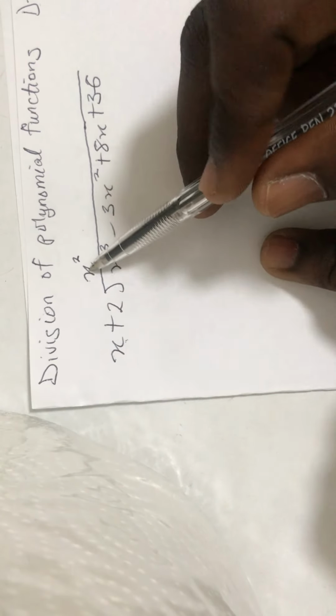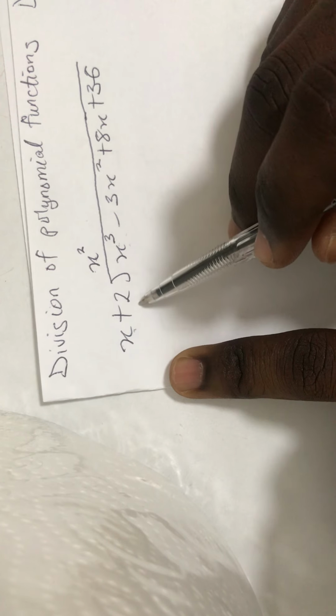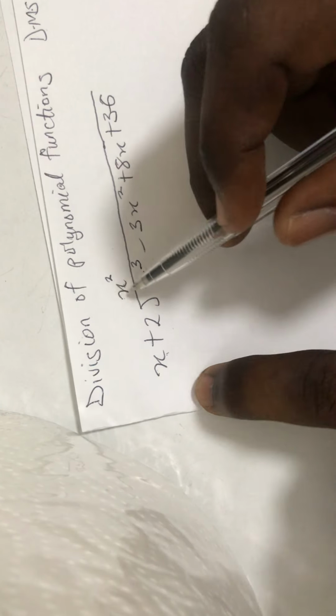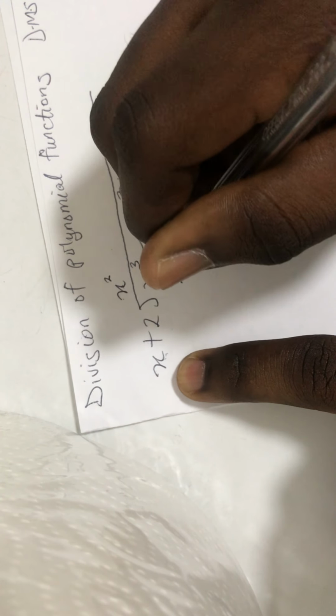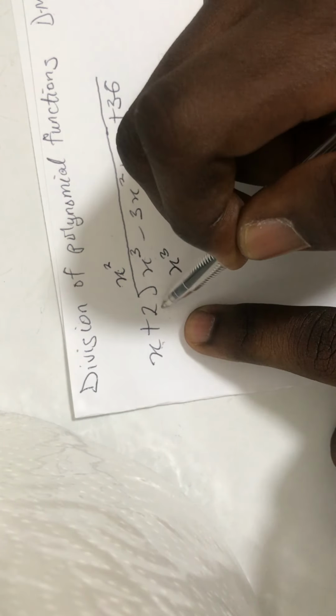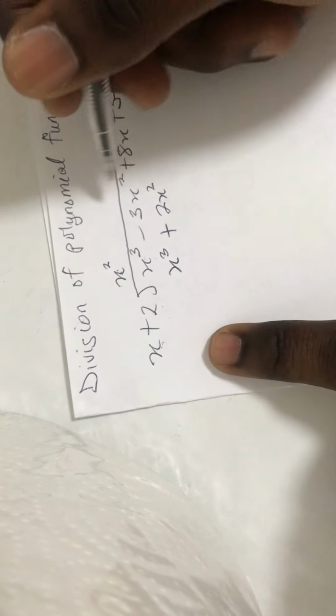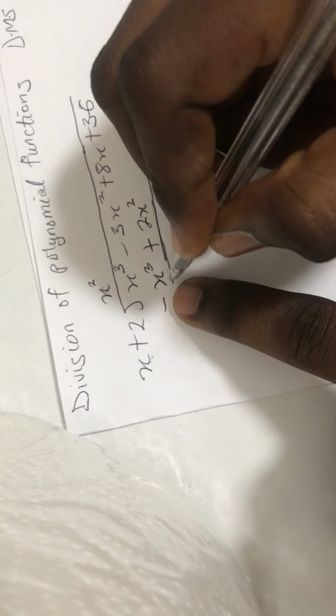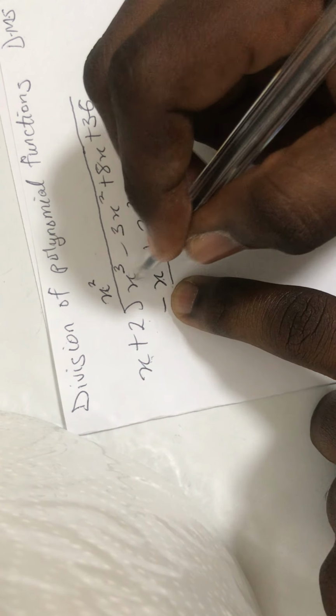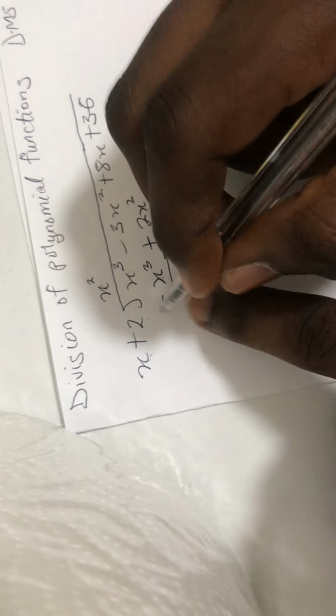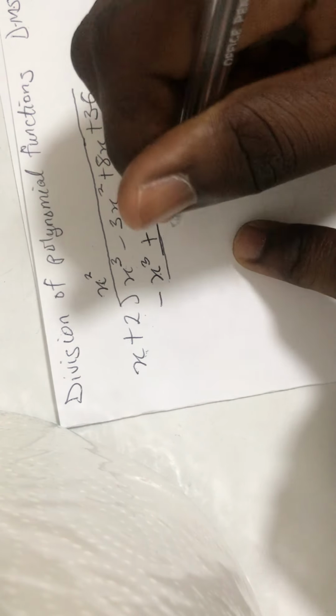So now you multiply this by the whole of this now. So now x squared times x gives us x to the power 3. Then x squared times this gives us 2x squared. Now subtraction. So now this becomes negative and this positive. So now they cancel out each other. This becomes negative. So now we have negative 5x squared.